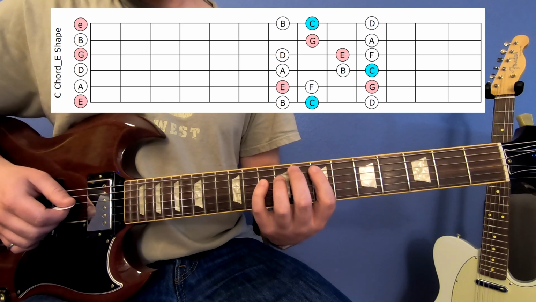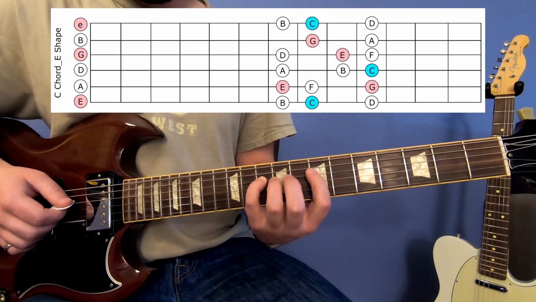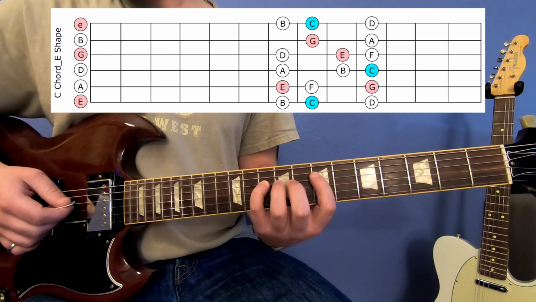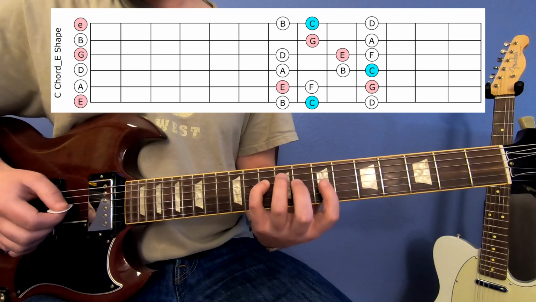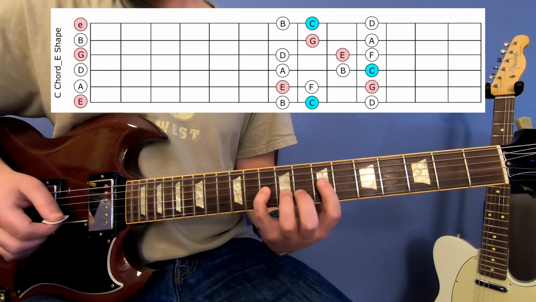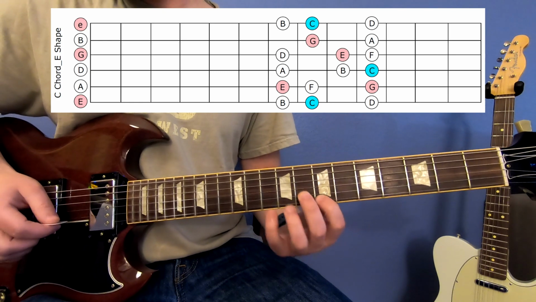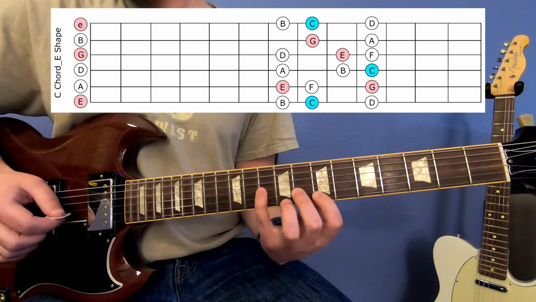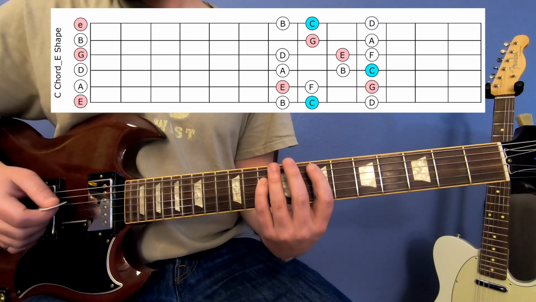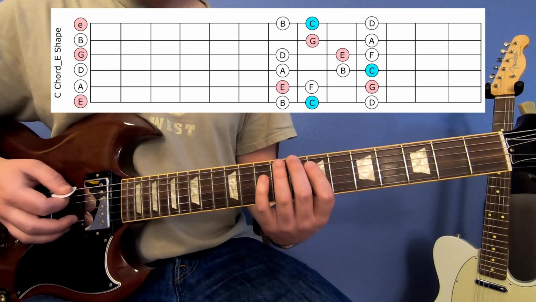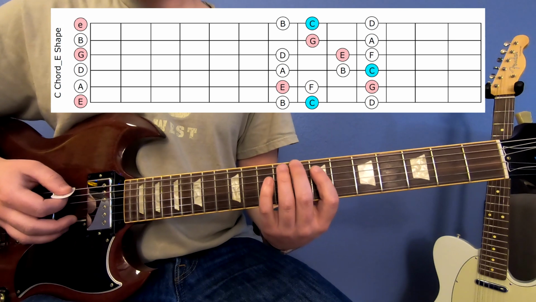Good. Now let's play the second half of this scale. We're going to start here on the octave on the 10th fret of your D string. So we'll start here. 2, 3, 4. Backwards. And let's play the whole scale all together. We'll do it a little bit quicker this time. 2, 3, 4.